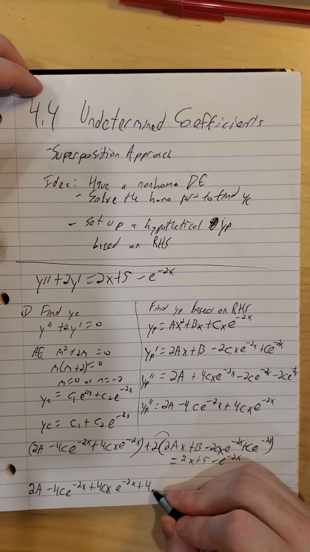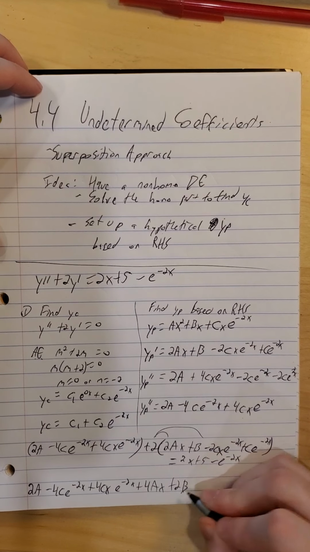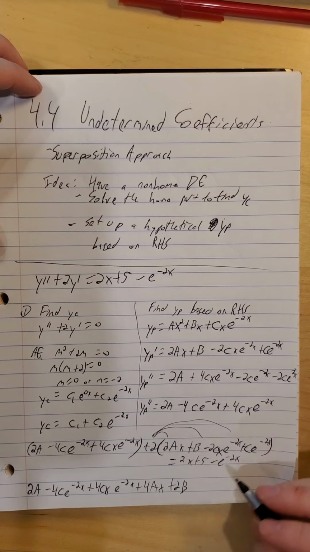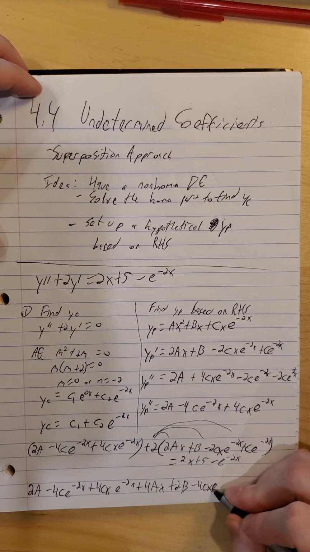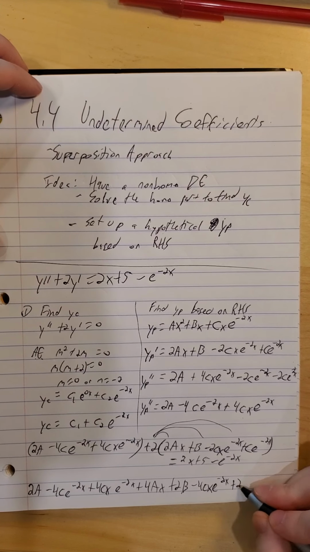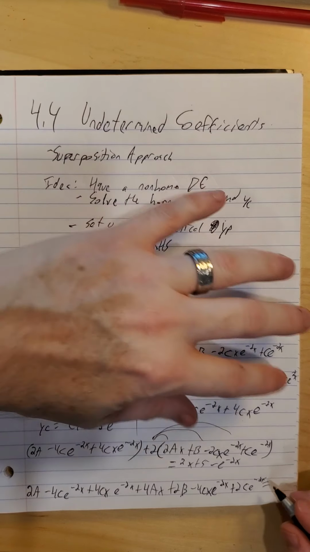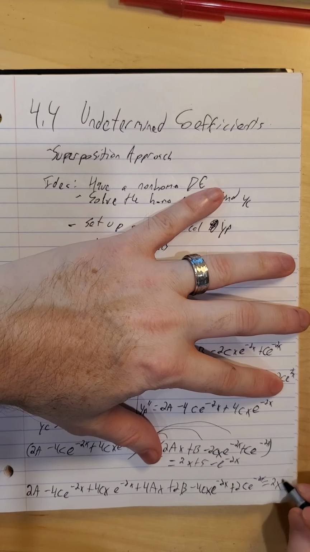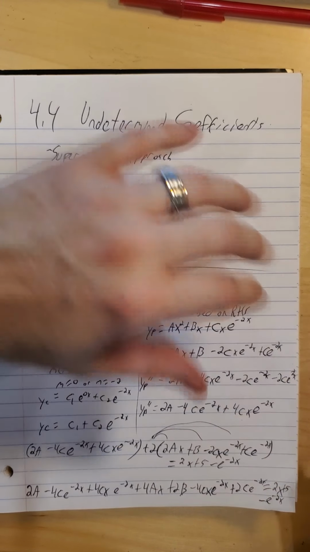And we have plus 4ax plus 2b minus 4cx e to the negative 2x and plus 2c e to the negative 2x. And that's going to be worth the same right-hand side we had before, 2x plus 5 minus e to the minus 2x.